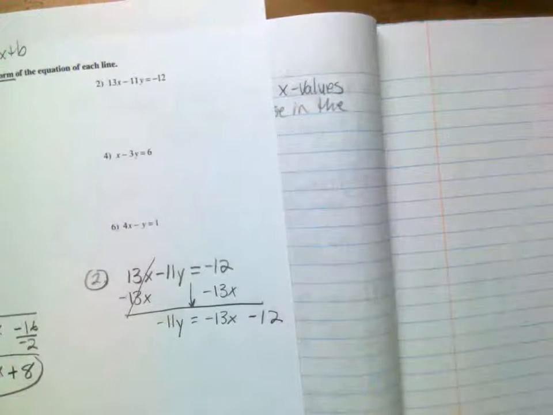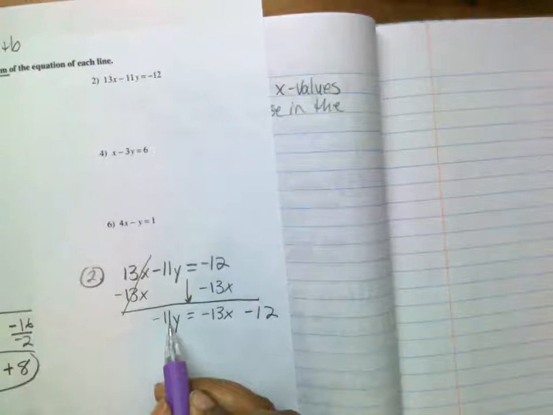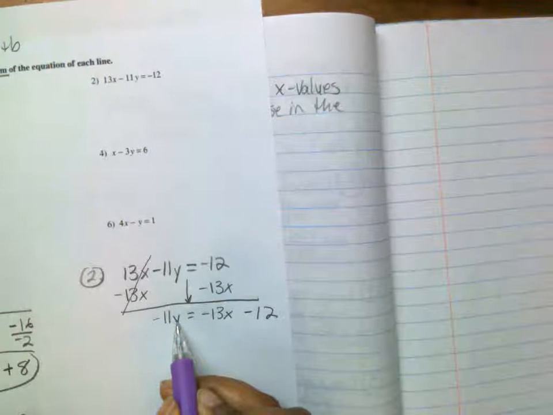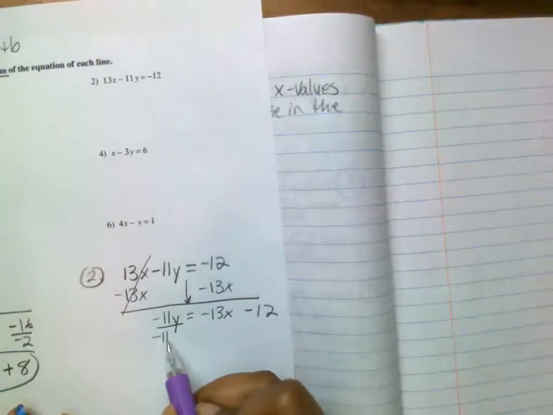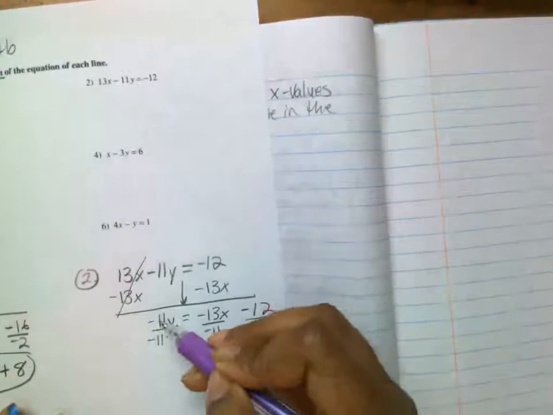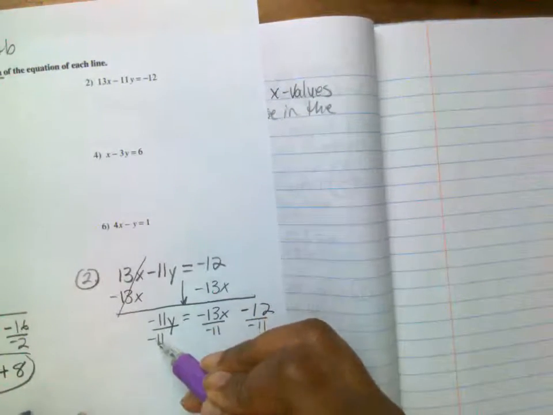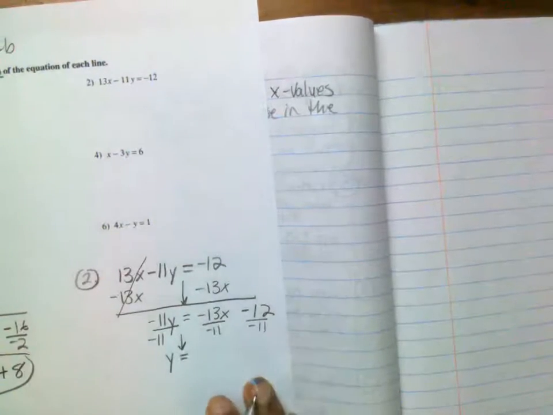Lastly, to get rid of the negative 11 that's attached by multiplication, the opposite of multiplication is division. So you're going to divide everything by negative 11 on both sides. Negative 11 divided by negative 11 is a positive 1, so we got positive 1y.